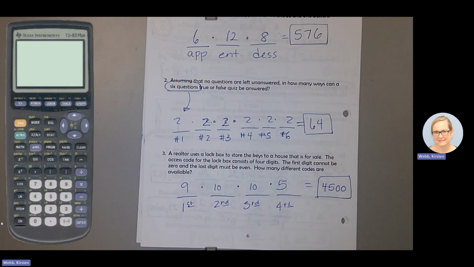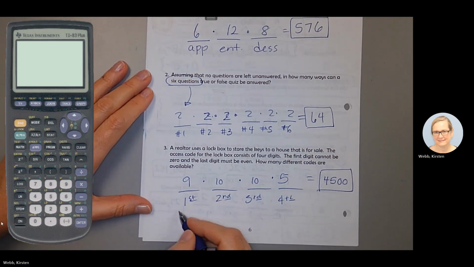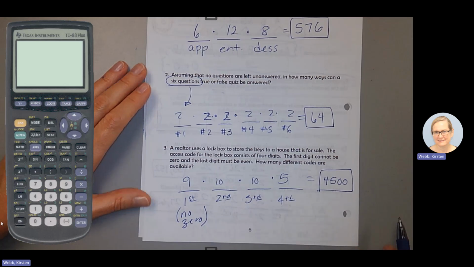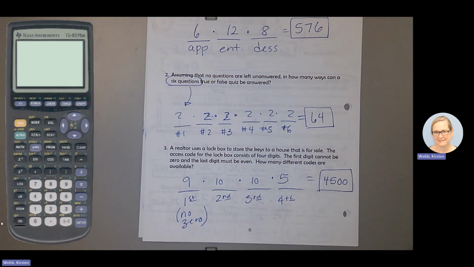Well, it mentions that we have a 4-digit code, so 4 blanks, 4 numbers. Why is there a 9 in the first blank? What do we know about the first digit? It just can't be 0. Okay, so no 0. That means we're only able to choose from 1 through 9. So 9 options there.